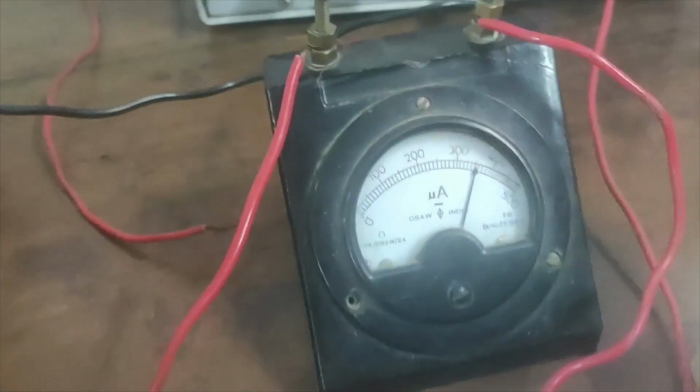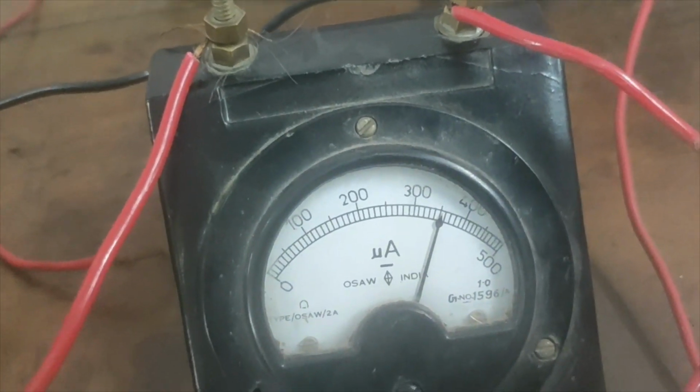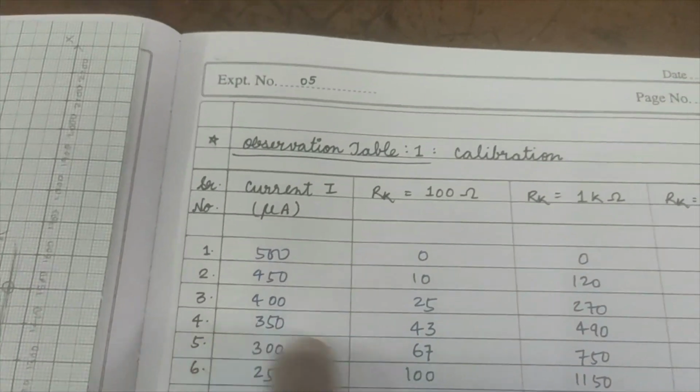Similarly, if we choose other values, like 20 is already there, and this is 40, I have to make it 350. So you can see this is 350. For 40, it becomes 350.